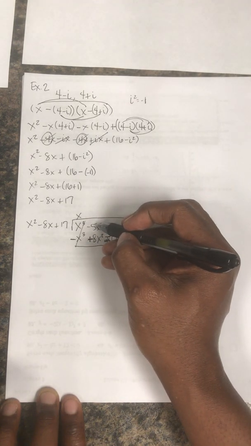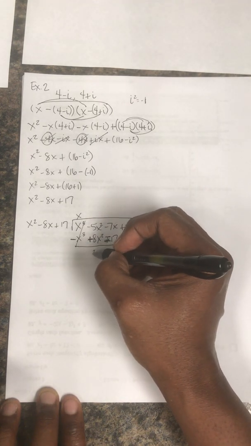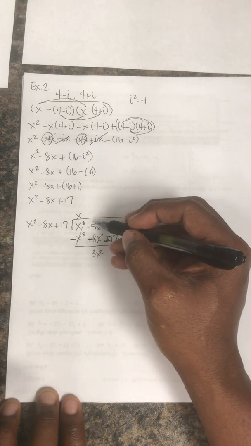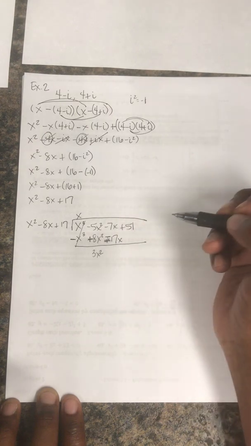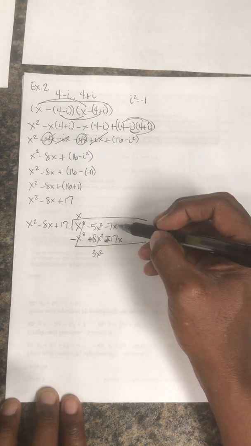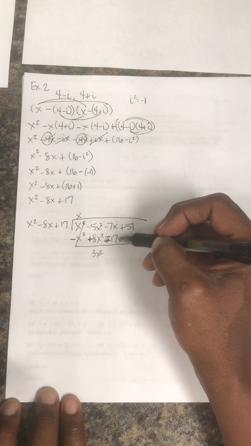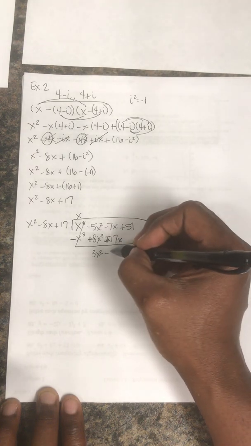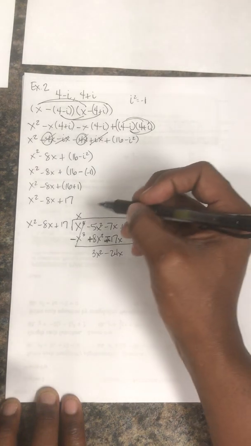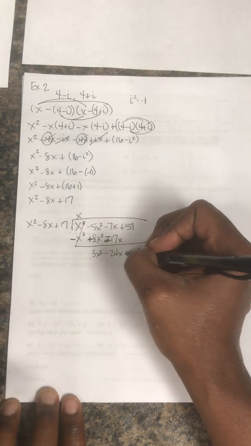Now negative 5 plus 8 is positive 3x squared, because again, negative 5 plus 8 is positive 3. And we just bring down the x squared. Negative 7x minus 17x becomes negative 24x. And then from there, we just bring down the 51.